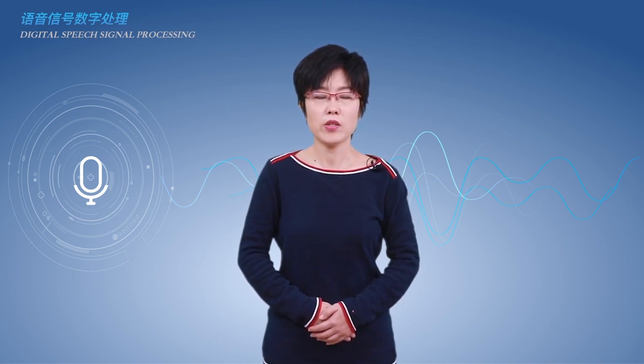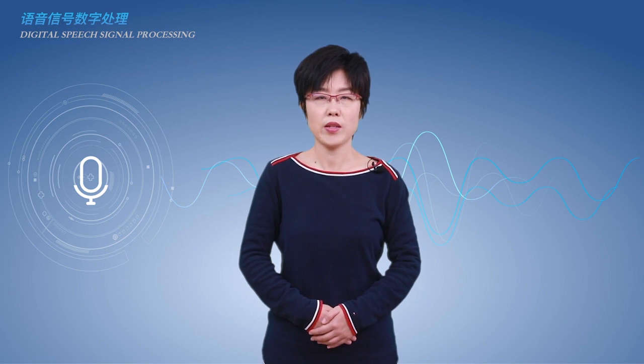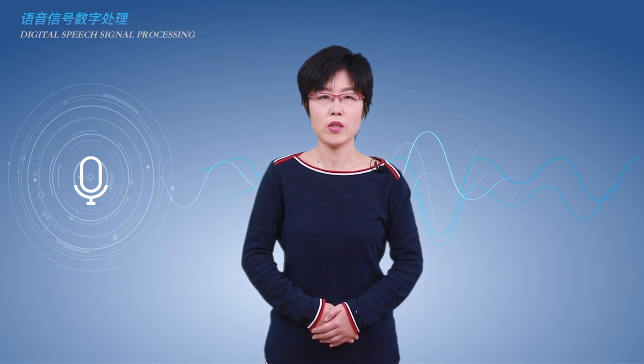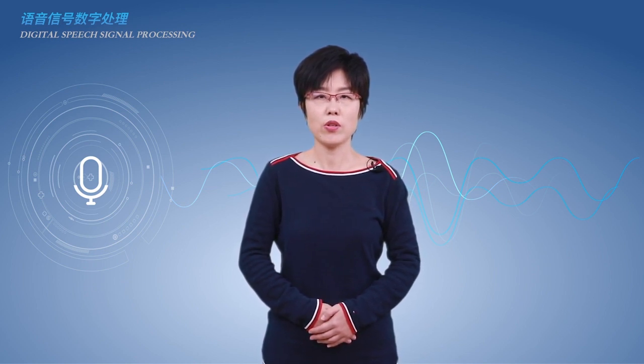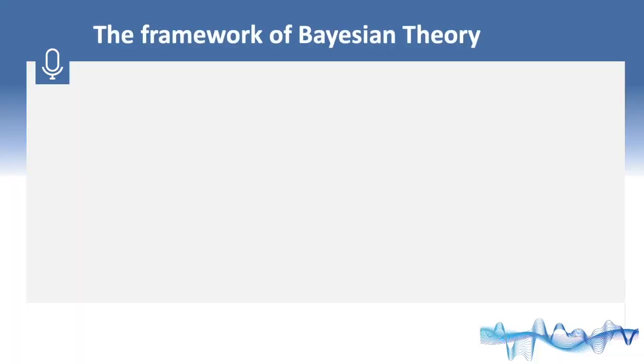Before the study of HMM technique, we had better know some prerequisite knowledge, including Bayesian theory and the Markov process. Bayesian theory, also called Bayes' rule, is a basic tool in statistics.